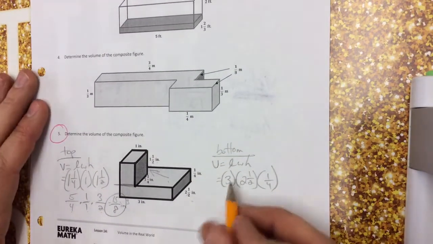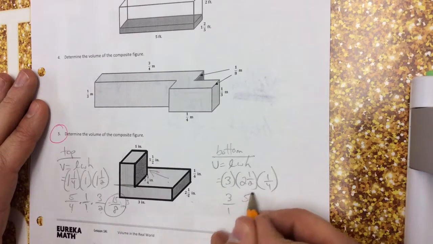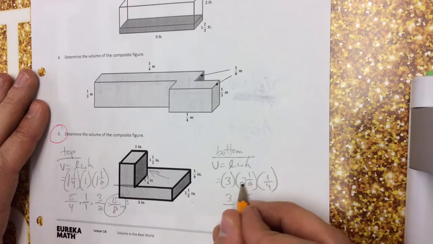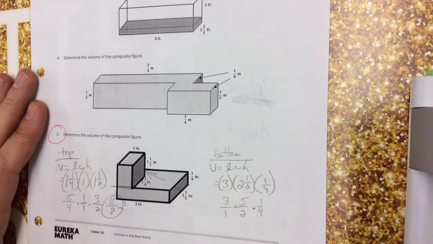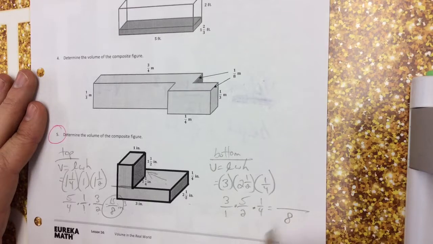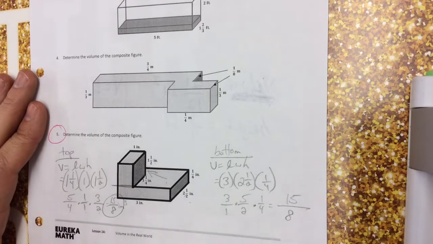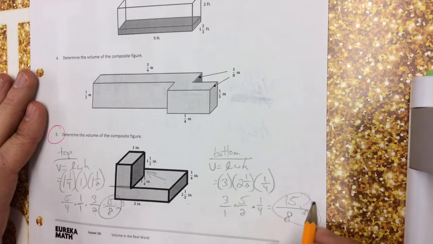So now we take that, multiply, of course. 3 becomes 3 over 1. 2 1/2 becomes 5 over 2. 2 times 2 is 4, plus 1 is 5. And multiply by 1/4. This might be smaller. Multiply across, 1 times 2 is 2. Yeah, I'll start with the denominator. And 2 times 4 is 8. 3 times 5 is 15. Times 1 is itself, which is 15. And again, that's going to be inches cubed.